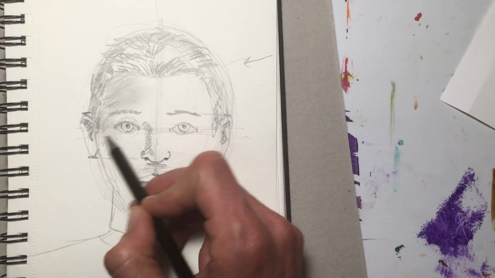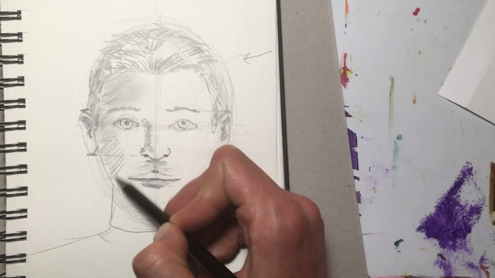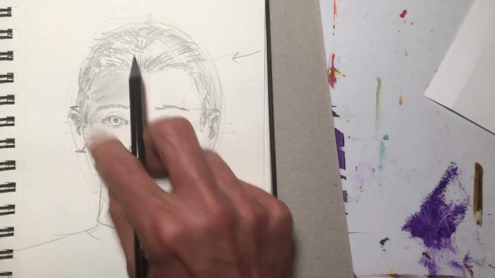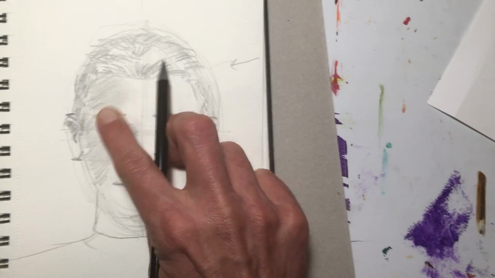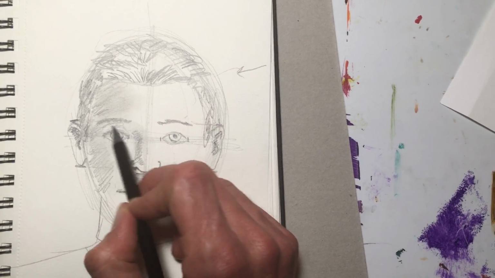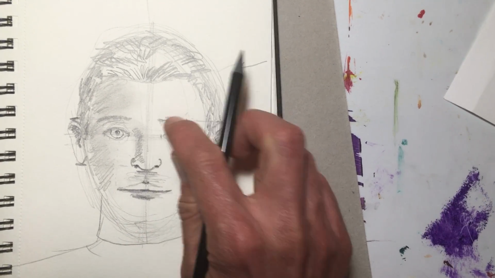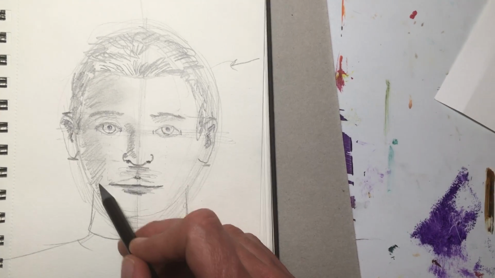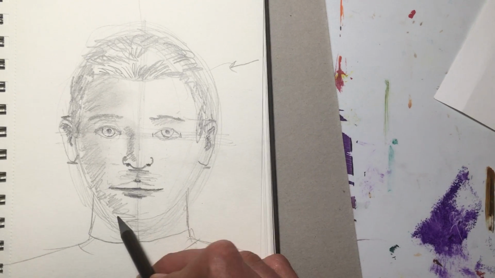Okay, so I'm going to add in some shading on the side of the face. Blend that in. Usually under the eyes, you've got a bit of shadow as well. Okay. Go down here towards the chin.